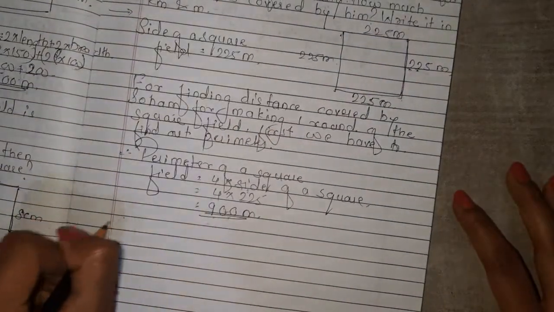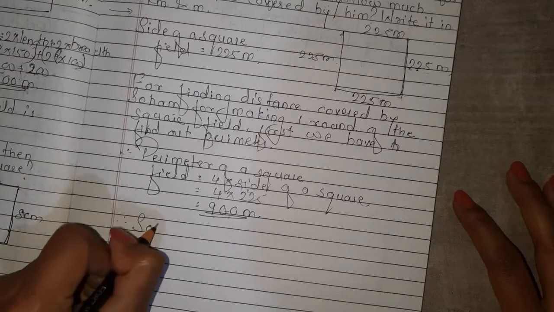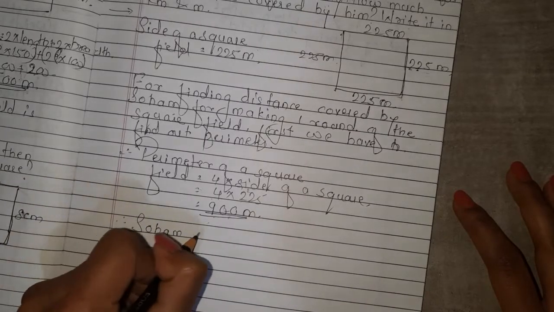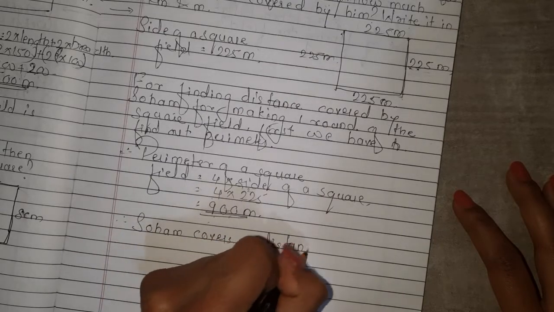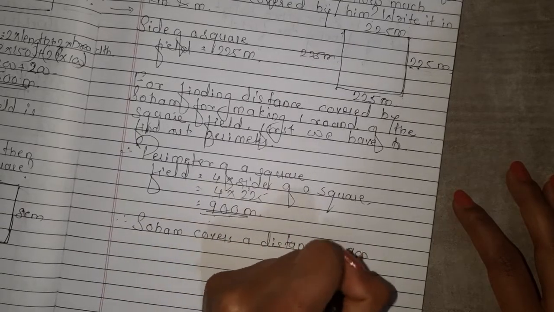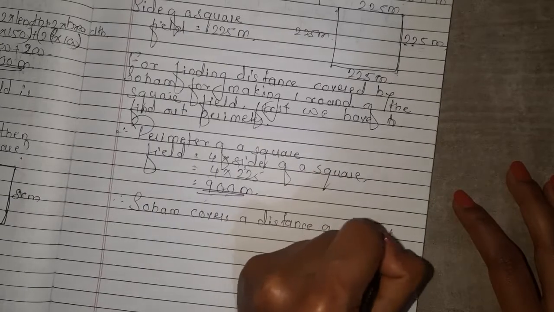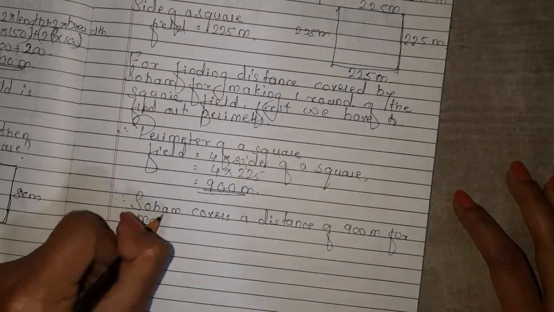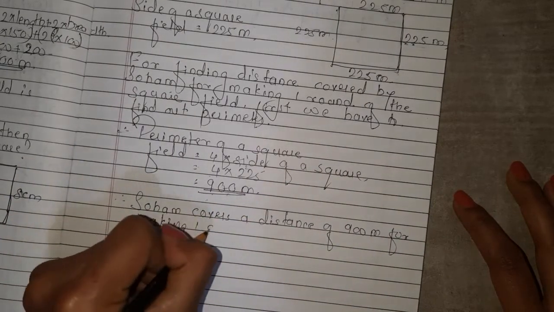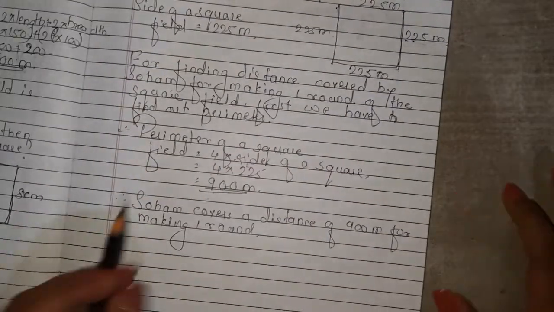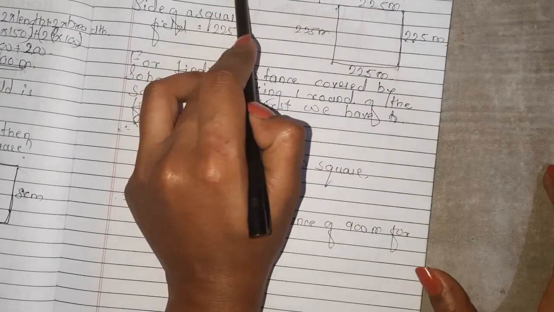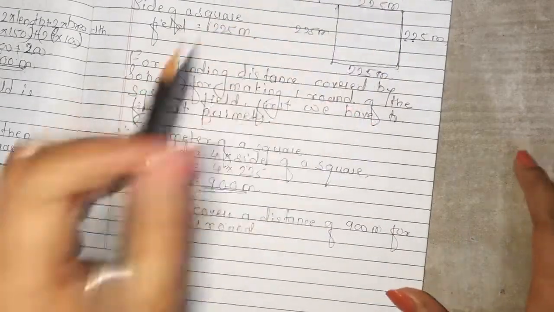Okay. Therefore, Soham covers a distance of 900 meter for making one round. But we have to find out how much distance he covers for making 6 rounds.